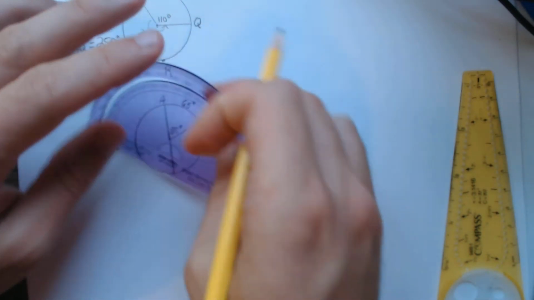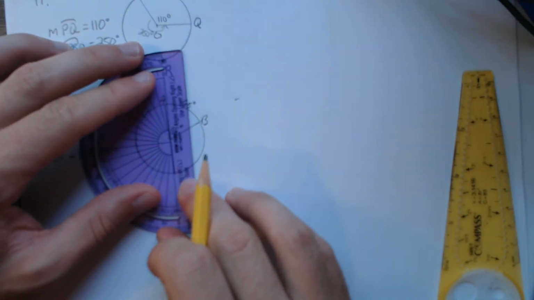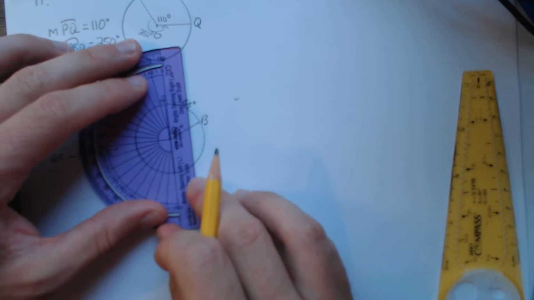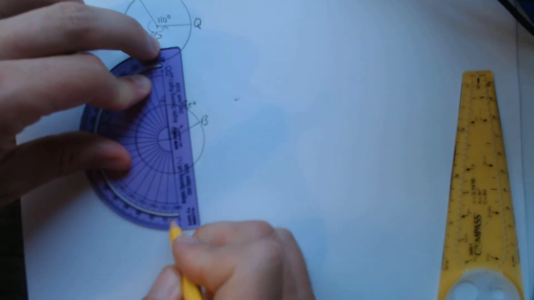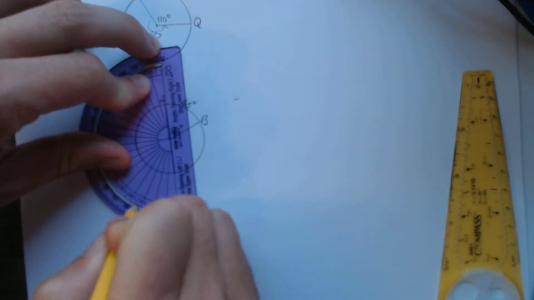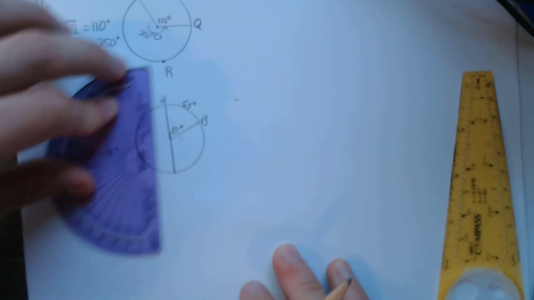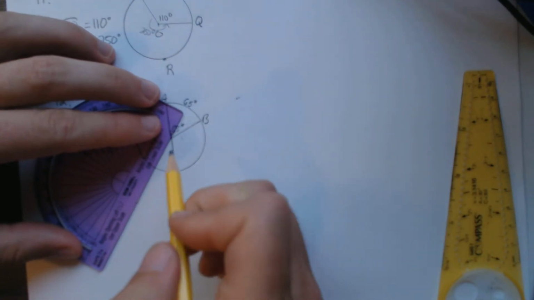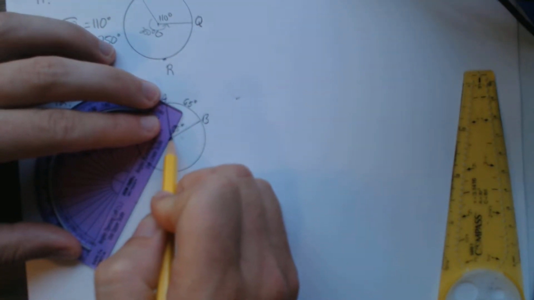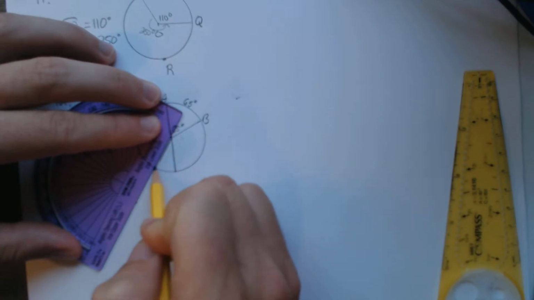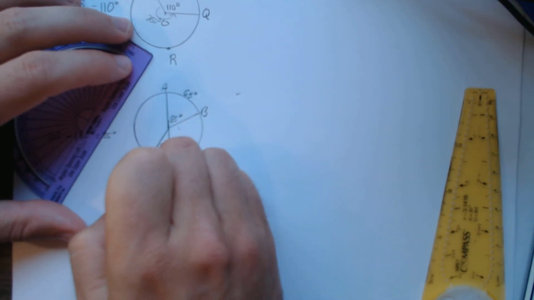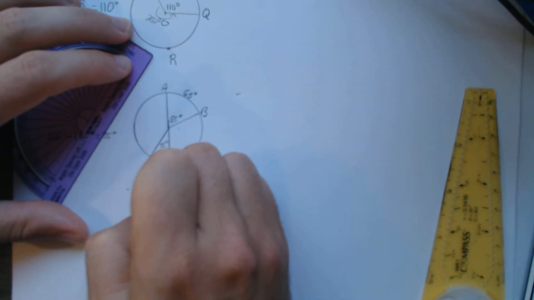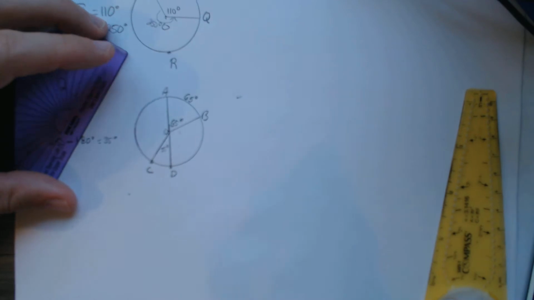So again, I'll line it up here, so the center's at the center of the circle there, and measure out 35 degrees right there. This is 35 degrees, and I'll just call that C, D, center O.